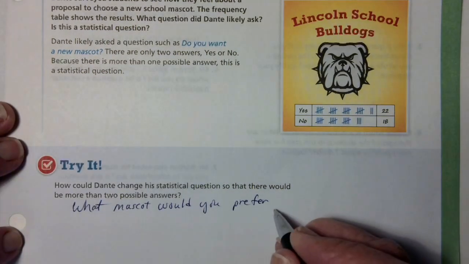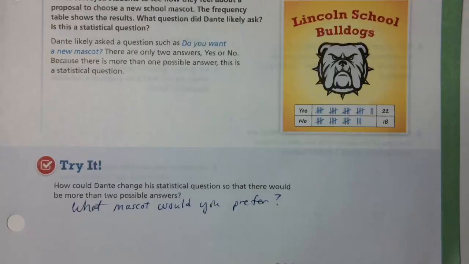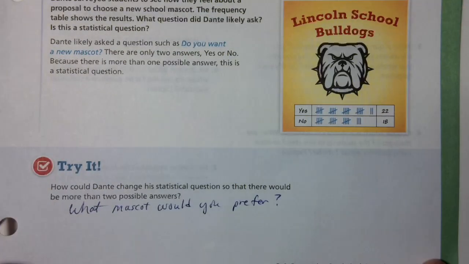And then he could offer some choices. Okay, once again, we've not worked with any numbers here today. This is totally different than what we've been doing, isn't it?